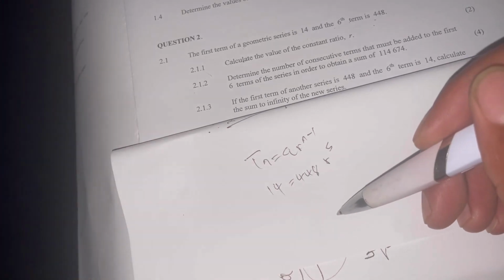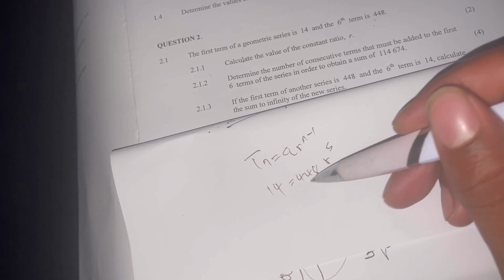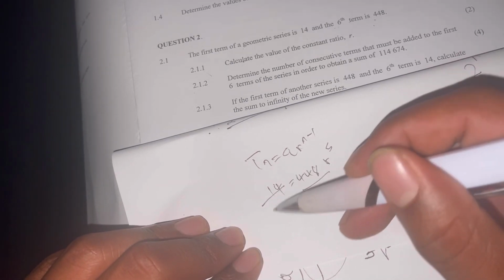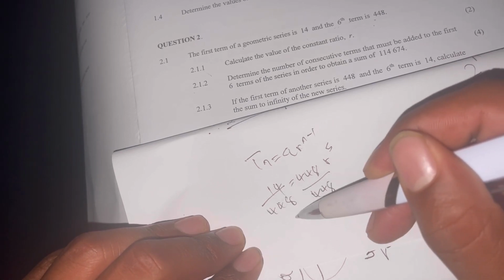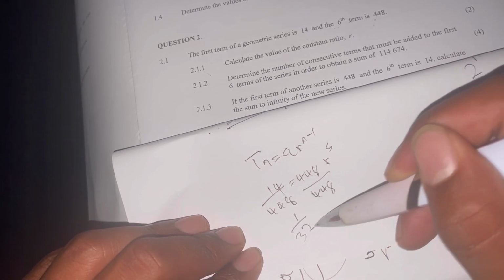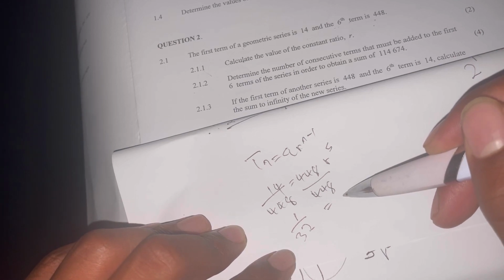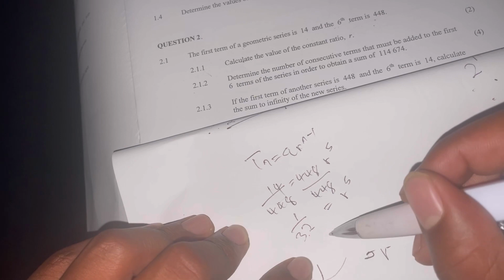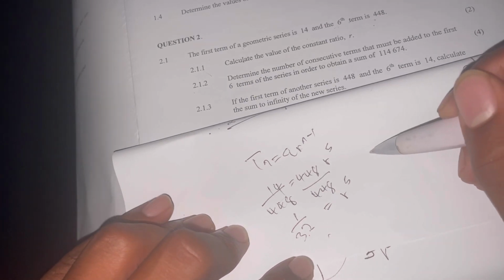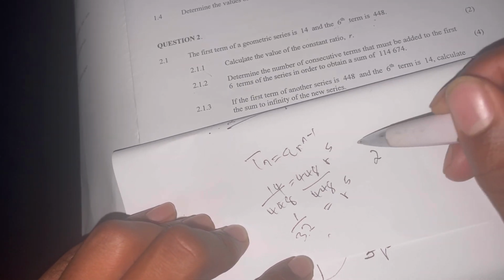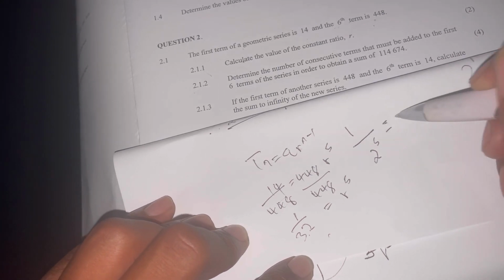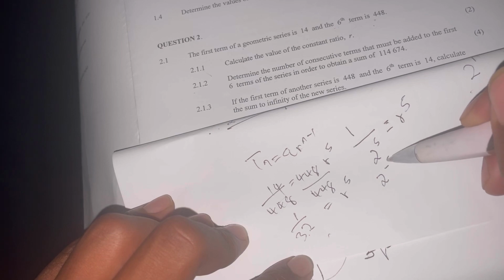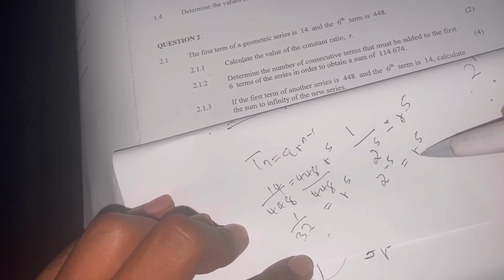You are going to divide by 448. 14 divided by 448 will be 1 over 32 equals R^5. Since 32 can be written as 2^5, then 1 over 32 can be written as 2^(-5) equals R^5.